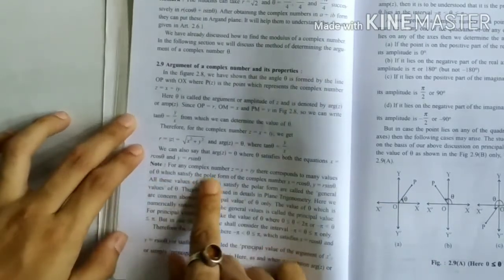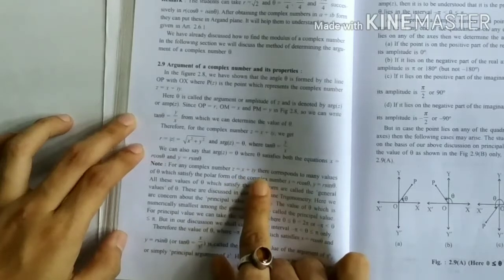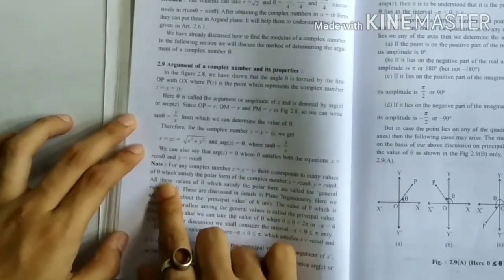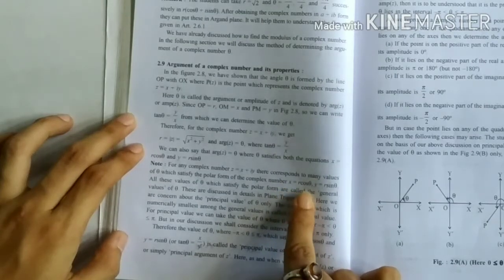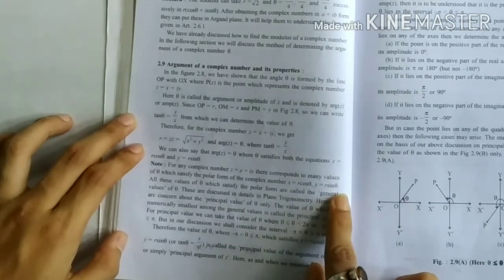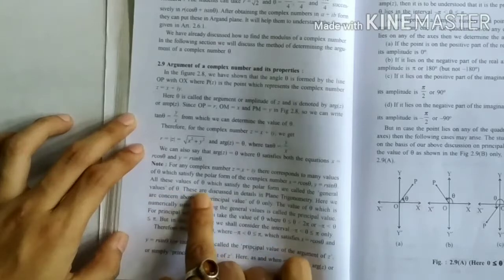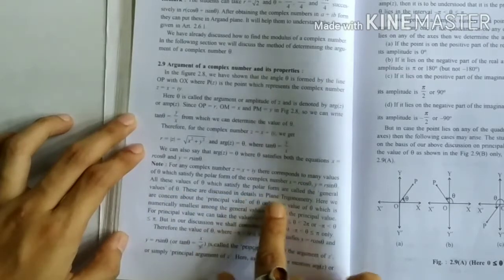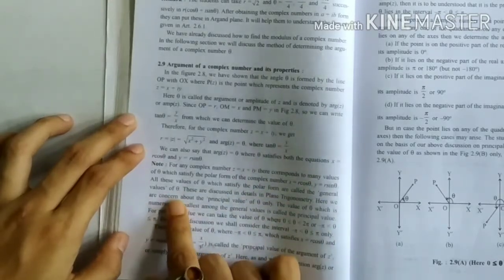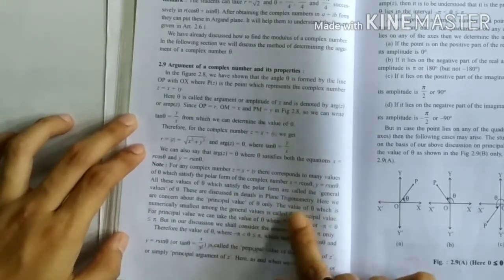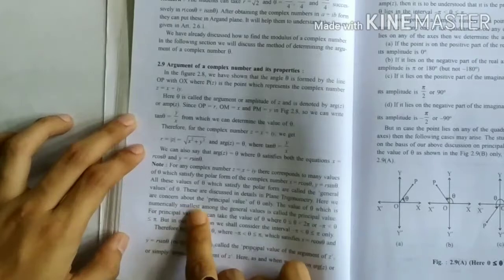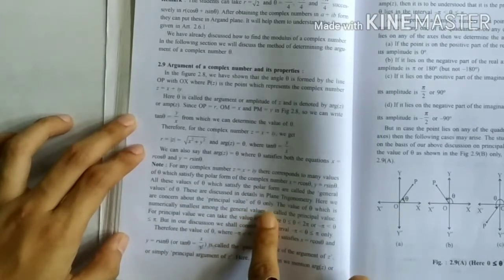Now note, for any complex number z = x + iy, there correspond many values of theta which satisfy the polar form of the complex number: x = r cos theta, y = r sin theta. All these values of theta which satisfy the polar form are called the general values of theta. These are discussed in detail in plane trigonometry. Here we are concerned about the principal values of theta only.